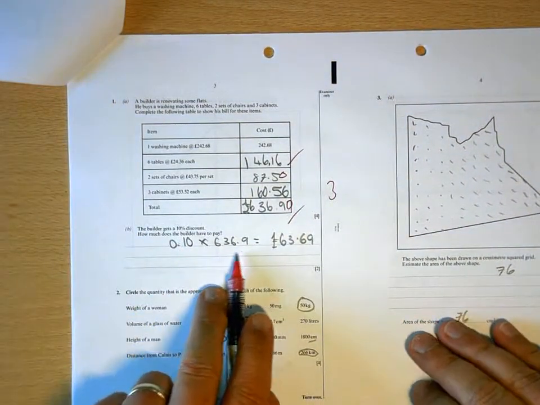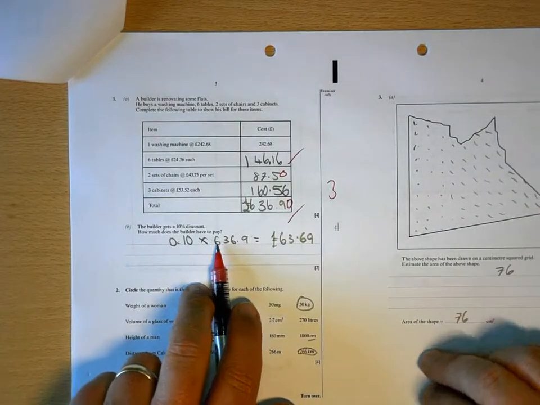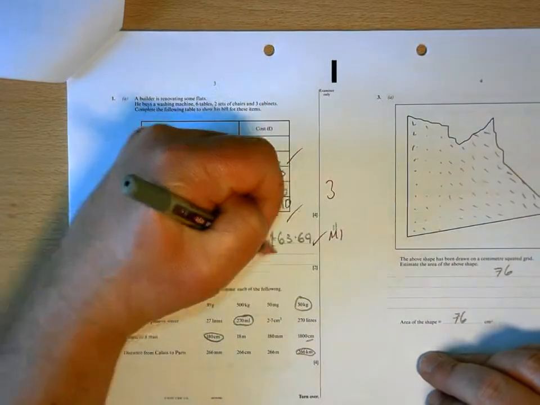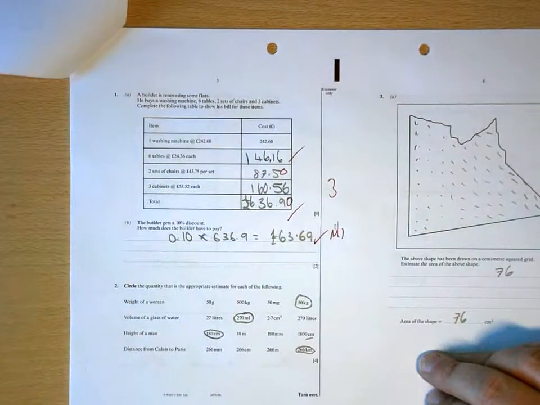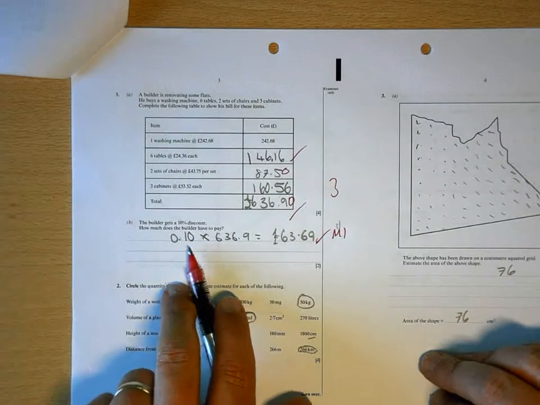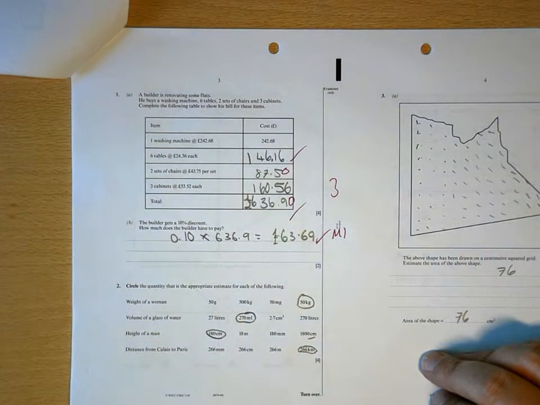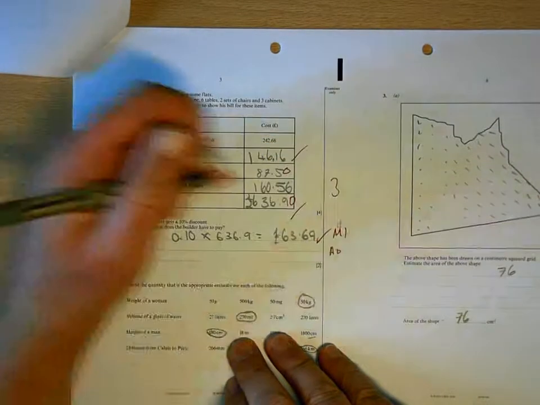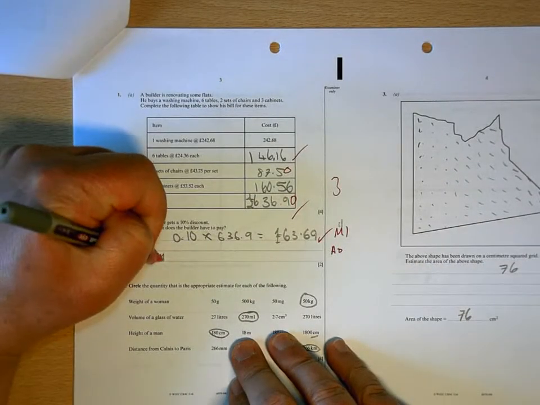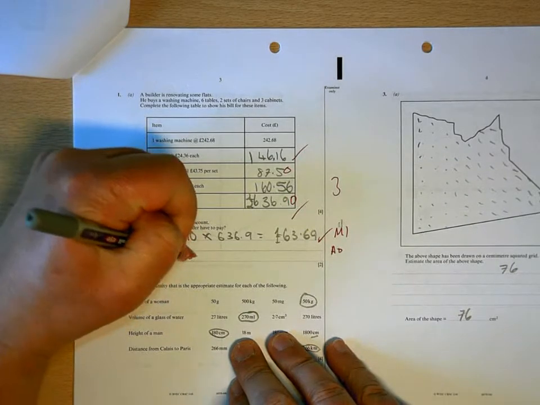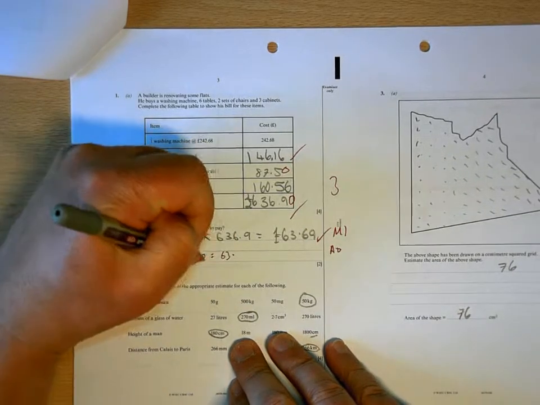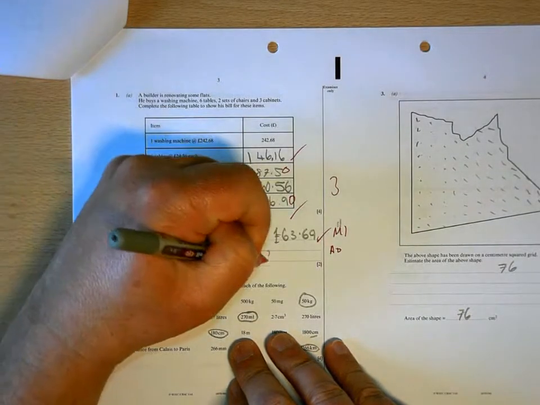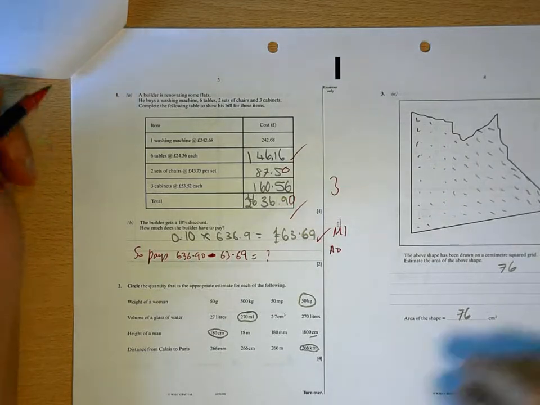And with this one, you haven't answered the question. Okay, £63.69 is the discount. You haven't worked out how much they have to pay. So you need to be careful there. Sometimes they'll ask you what's the discount, other times they'll ask you what they end up paying. So what you then have to do is take it off, to get that second mark.